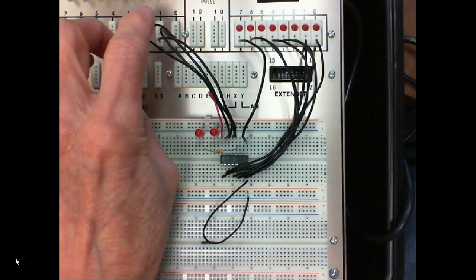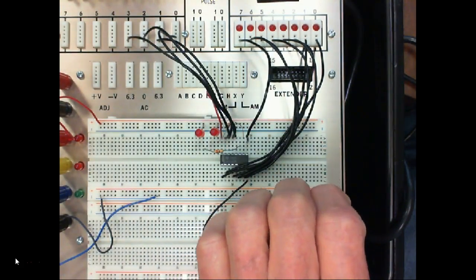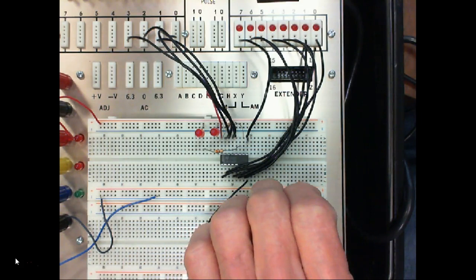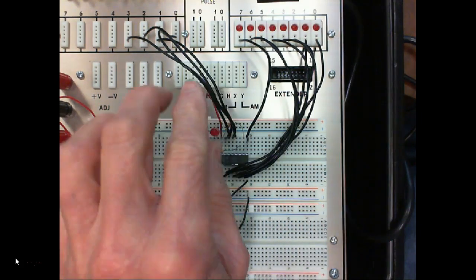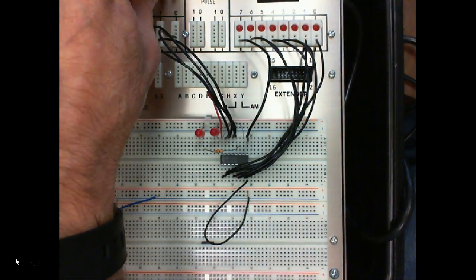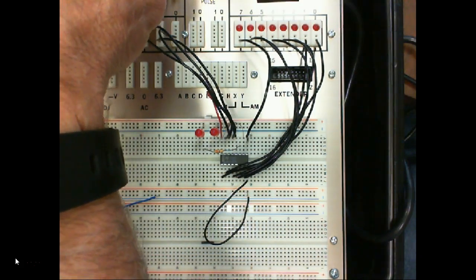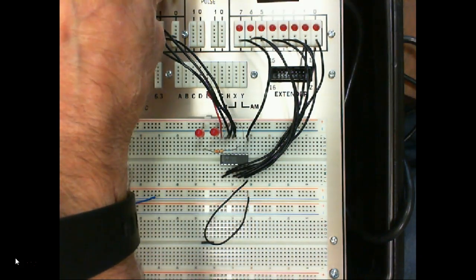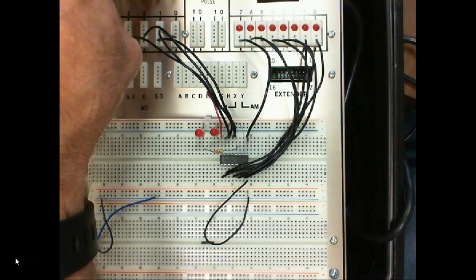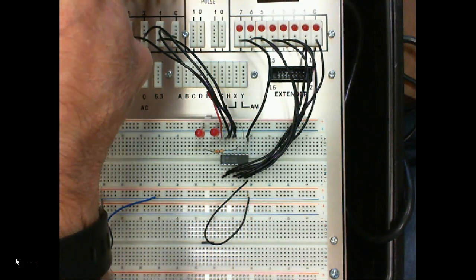Here are my switches. I've got switch 0 hooked to pin 15, which is A. I'm sorry, I've got switch 1 hooked to B, which is pin 14.